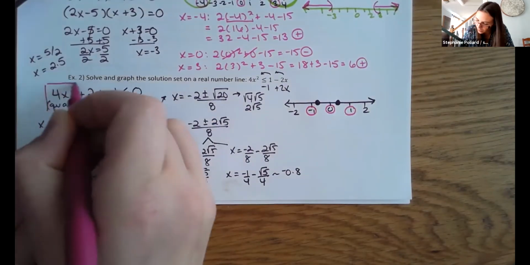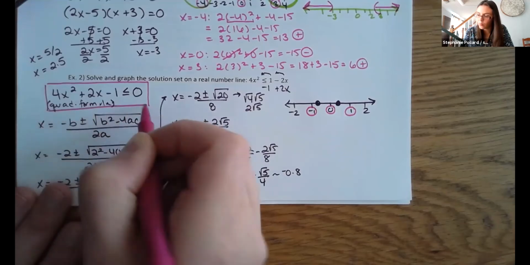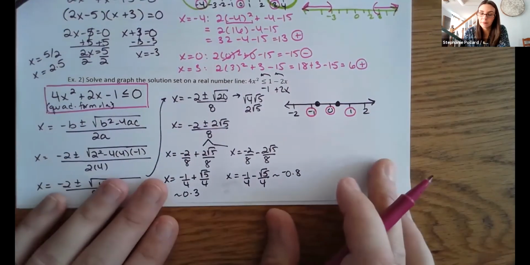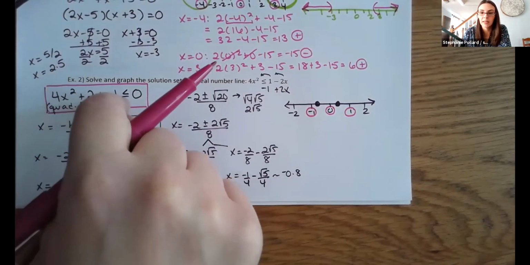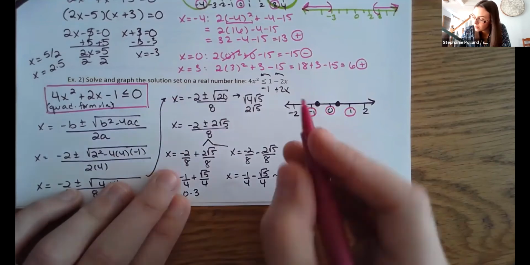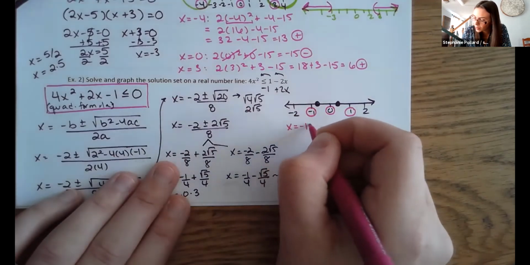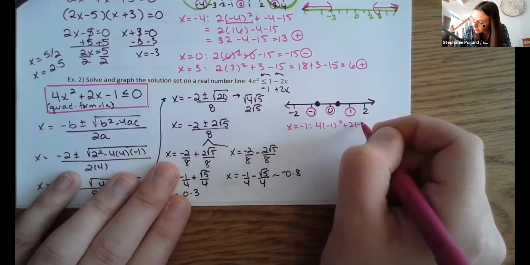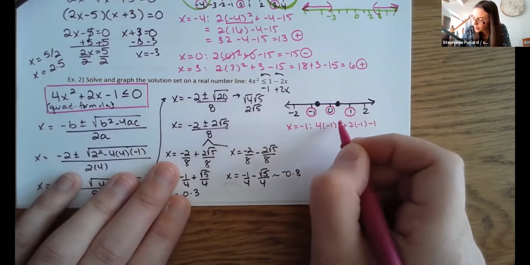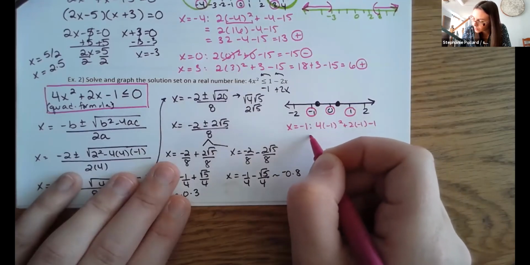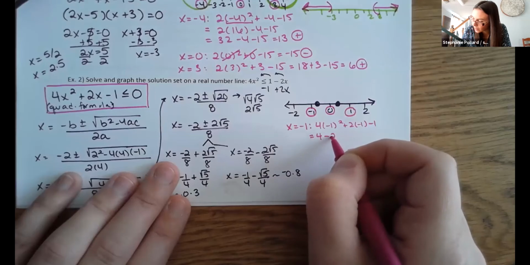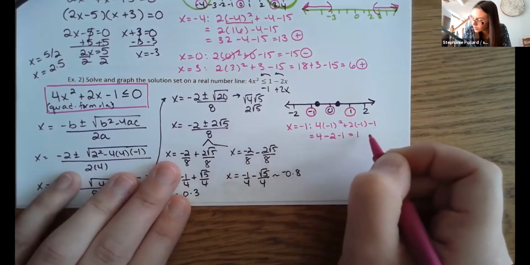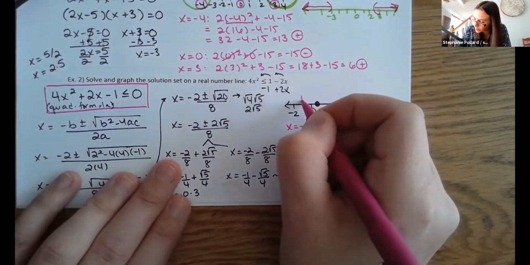And you're focusing on this formula when you're solving rather than the original. So do make sure that you haven't made a mistake in the beginning steps. So I'm going to plug in negative 1. So negative 1 squared is positive 1, and then times 4 is 4. Here I have minus 2 minus 1. So I end up with 1, which is positive. So this area here is going to be positive.